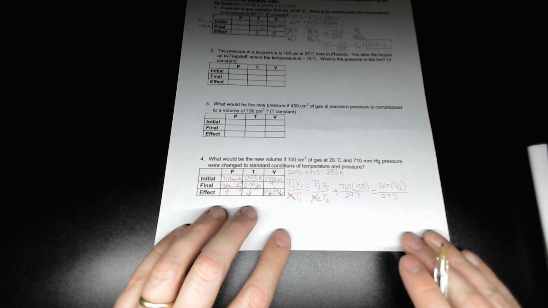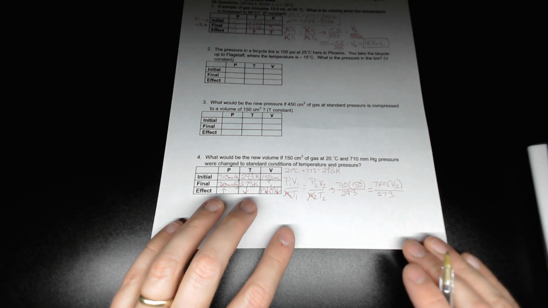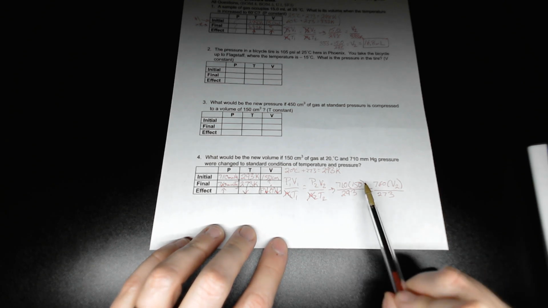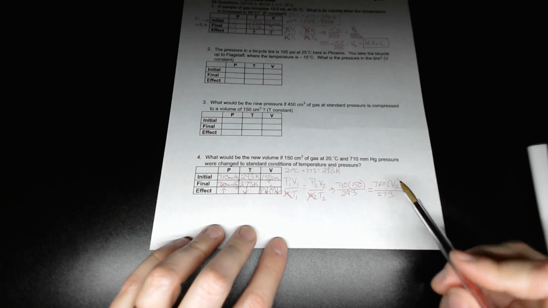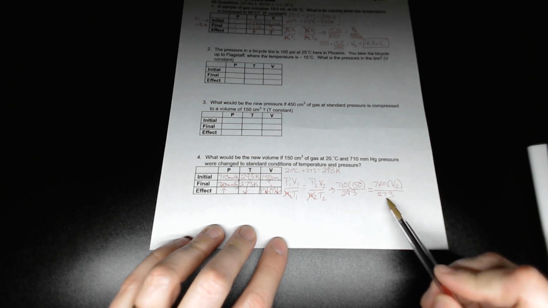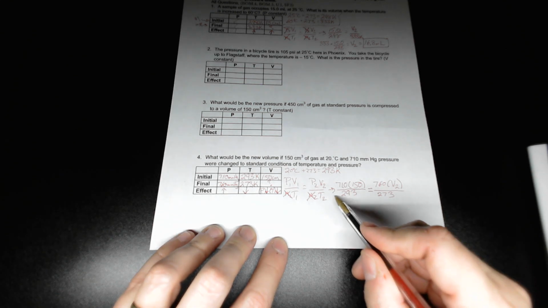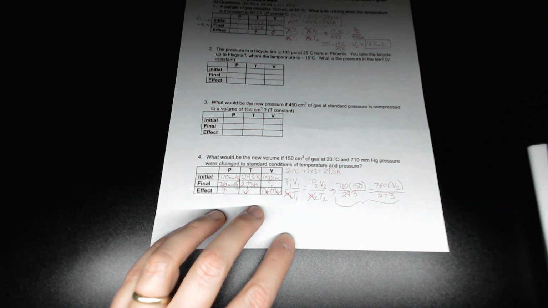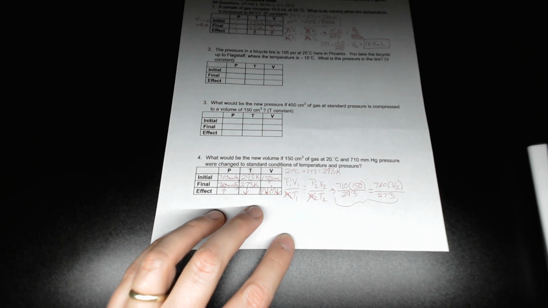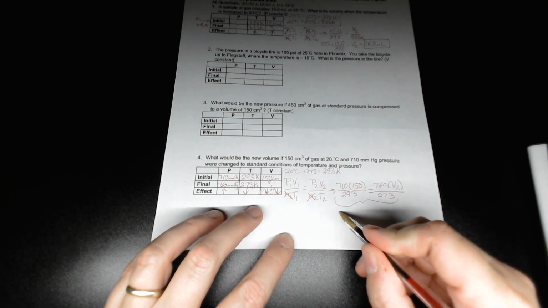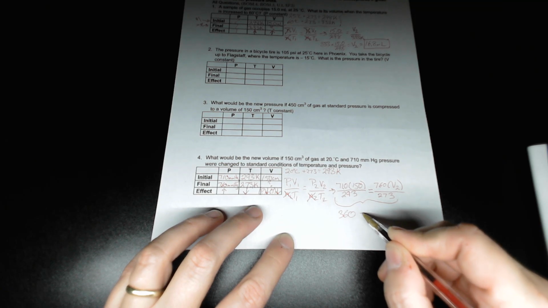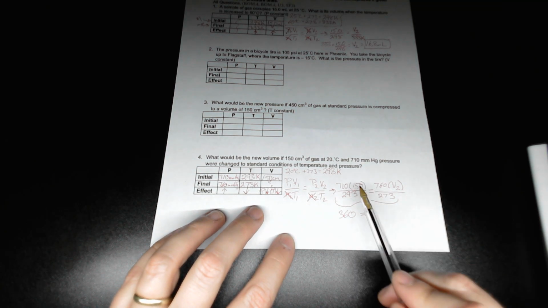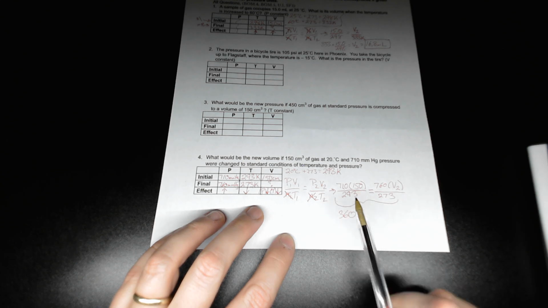And there we go. Okay. So then what are we going to do with that? Well, notice we've got all of our numbers here, so we could solve this side. And over here we've got 760 divided by 273. We could solve that as well. So let's simplify. 710 times 150 divided by 293. That side to 2 sig figs is going to be 360. And it's 2 sig figs because the volume here was only 2 sig figs.